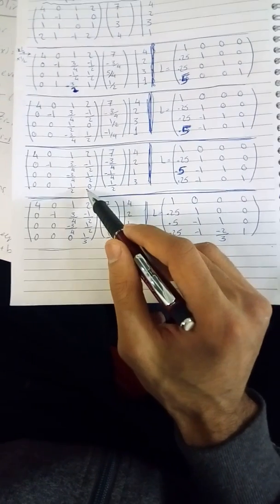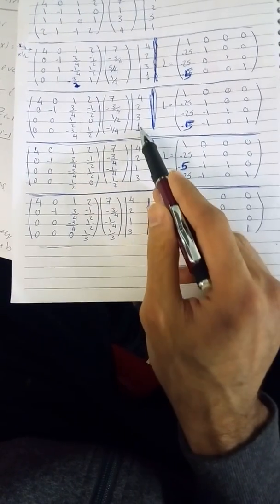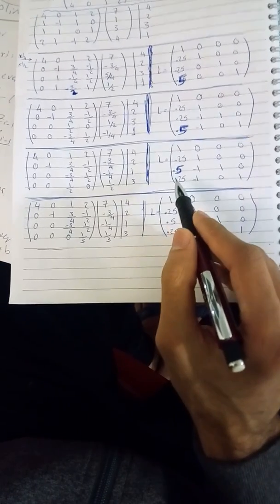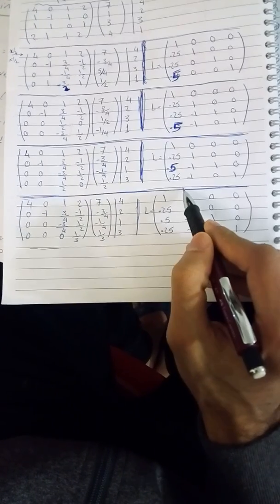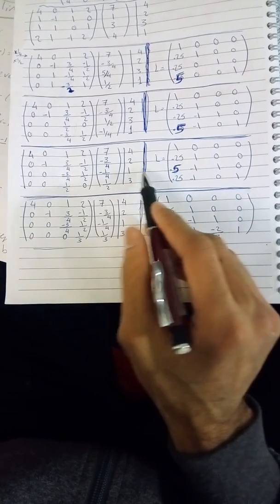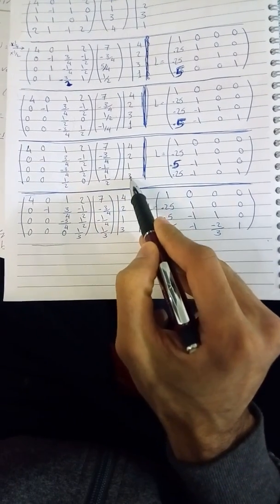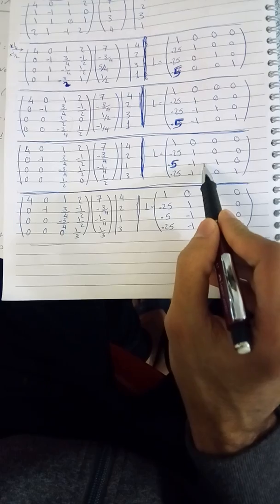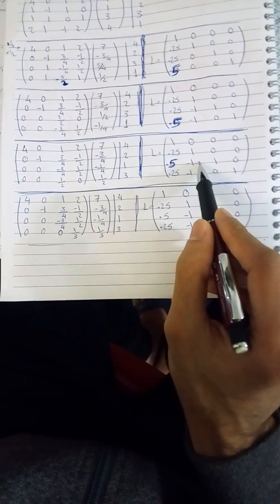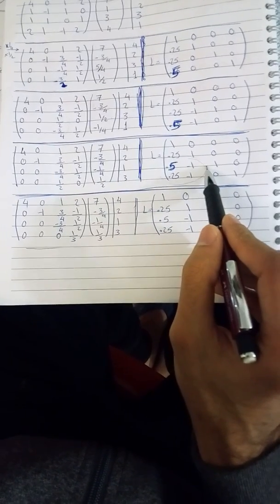And now we have to take care. We made this rearrangement, so this 3 becomes the last and this one becomes here, and this rearrangement will reflect also on L. So the elements we have here, we changed 1 3 to 3 1, so we have to rearrange both rows, but only the elements we have worked on.